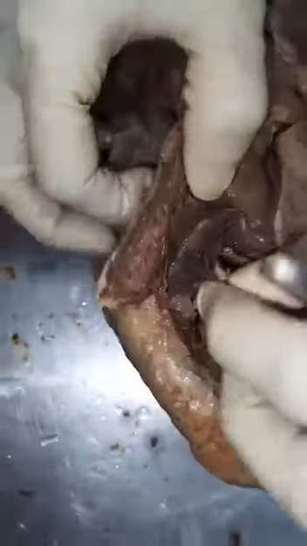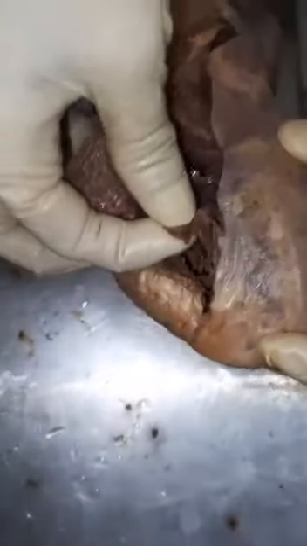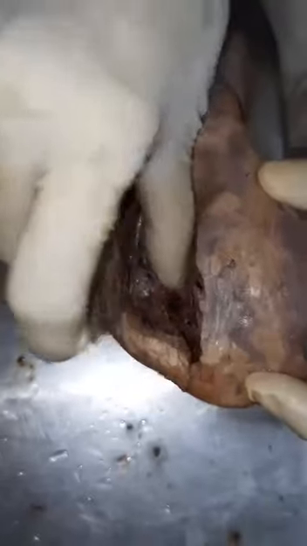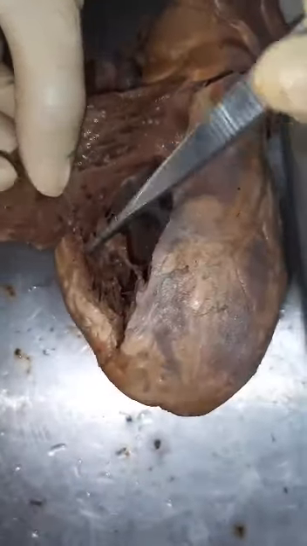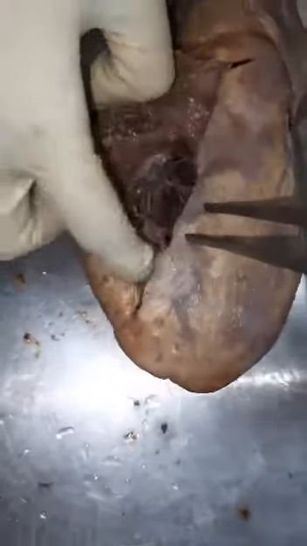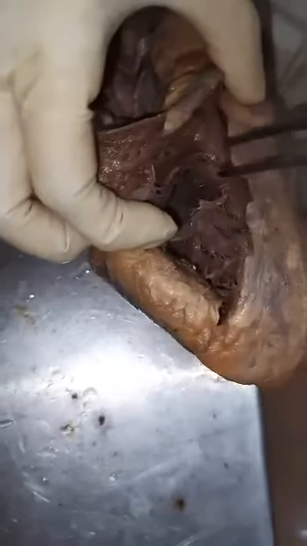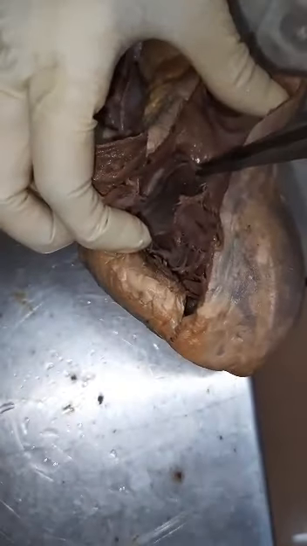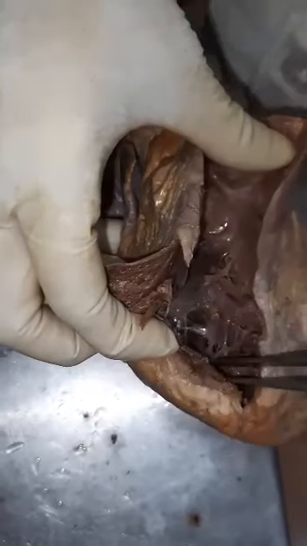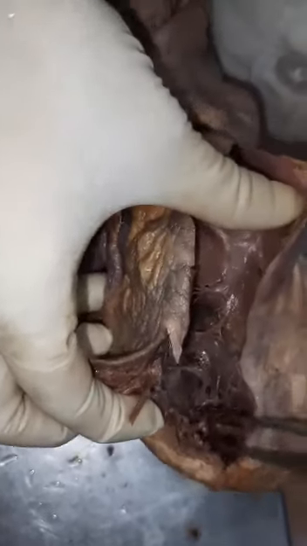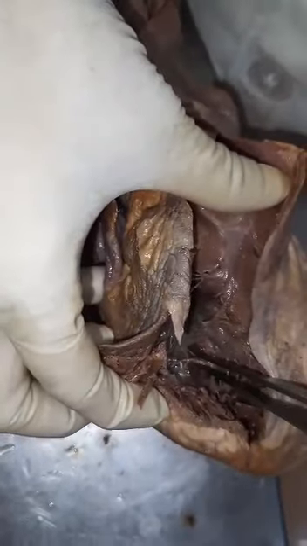So the papillary muscles are named according to the attachment in the wall. This is attached to the anterior wall. So this is anterior papillary muscle. This is attached to the interventricular septum. So it is called septal muscle. This is attached to the posterior or inferior wall. So it is called posterior papillary muscle.